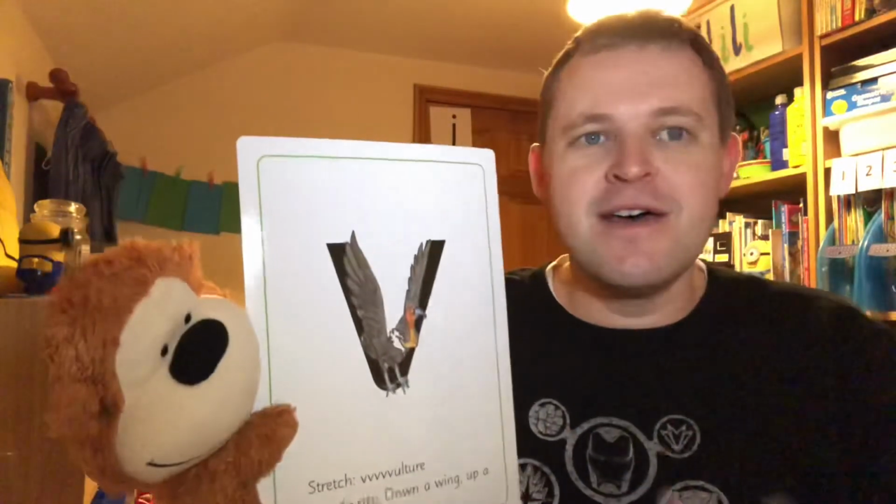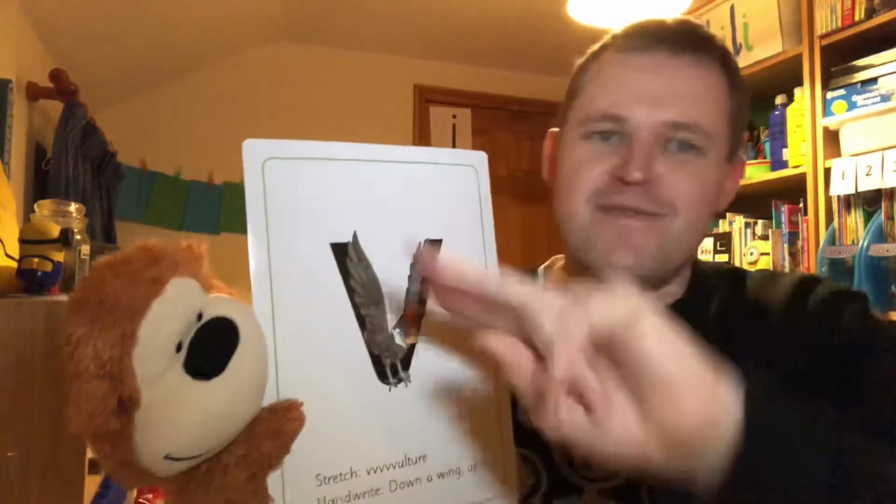Can you do that? V. All right, but in a book we wouldn't go "v," we would say v. All right, let's turn around and look at this side. So it's two diagonal straight lines, and it's the letter V. So we've done the letter J, now we've done the letter V, and the phoneme is v.